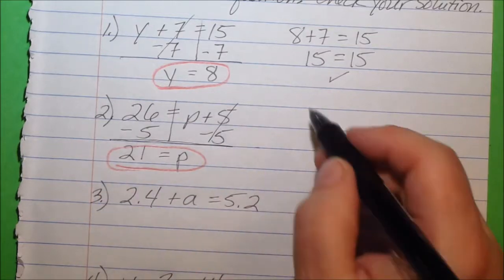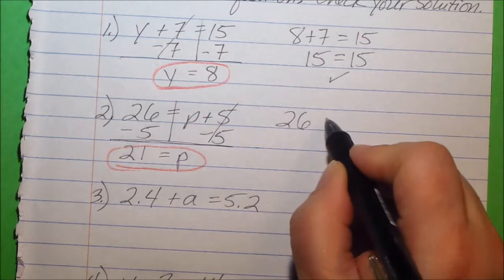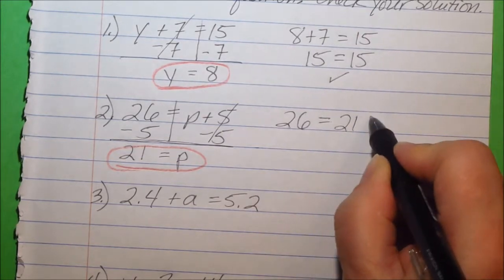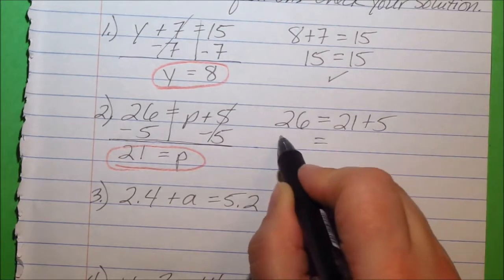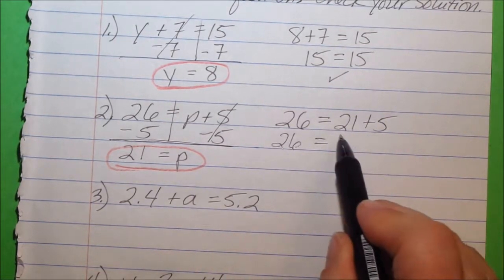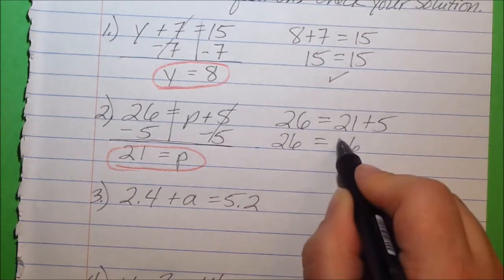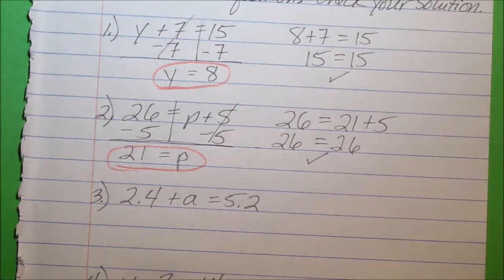So I rewrite this equation, plugging in 21 for the variable p. 26 equals 21 plus 5. Okay? Keep your equal signs lined up. Bring down the 26. 1 plus 5 is 6. 2 plus 0 is 2. So 26 equals 26. Yes, it does. It checks out. That is the solution. 21 is the solution to our equation.